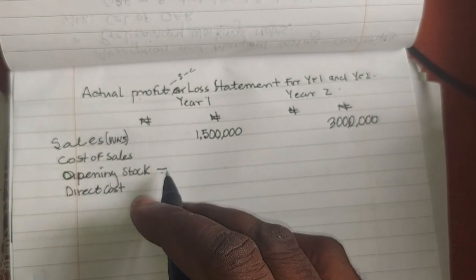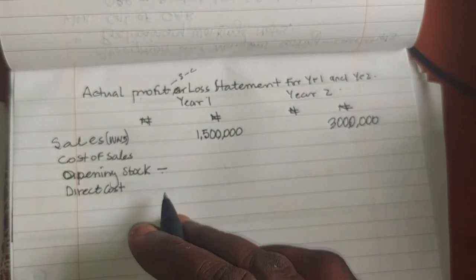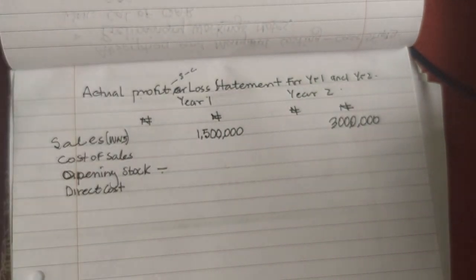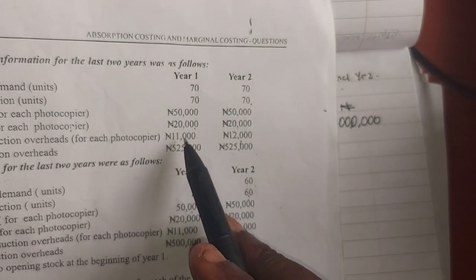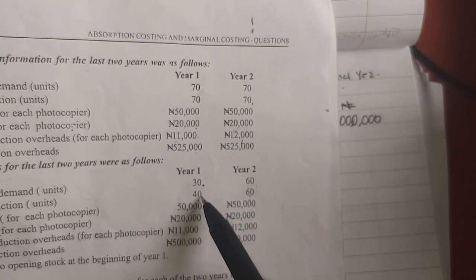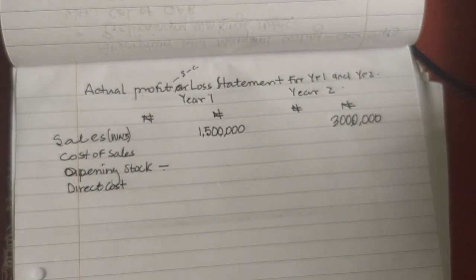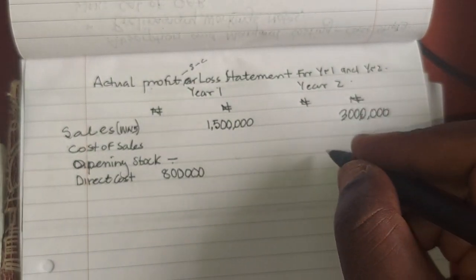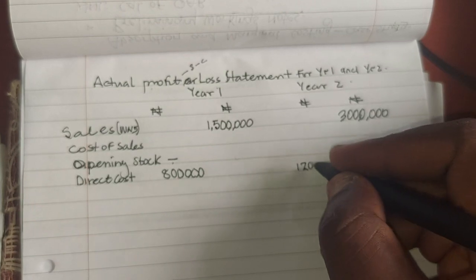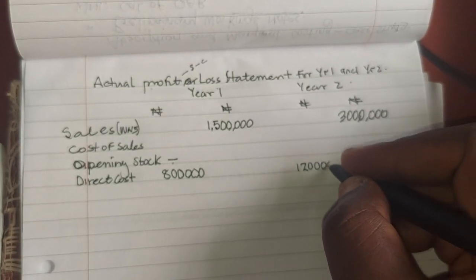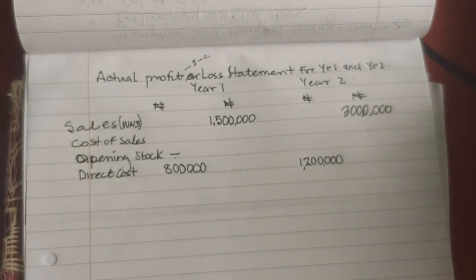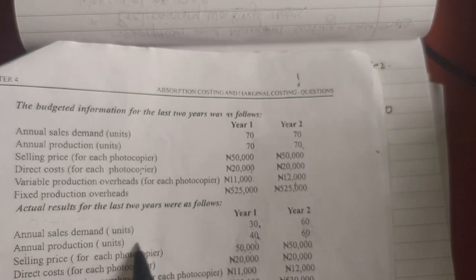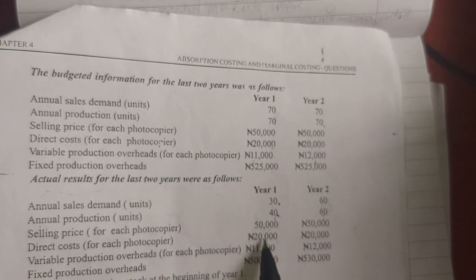The direct cost for year 1 is to multiply. Are you with me? Is to multiply this 20 multiplied by the production, which is 40. So 20 multiplied by 40, and that gives 800,000. For year 2, it gives 1,200,000. That's 1.2. Okay, 1.2. So we have our annual production units, each multiplied by the direct cost of 20.